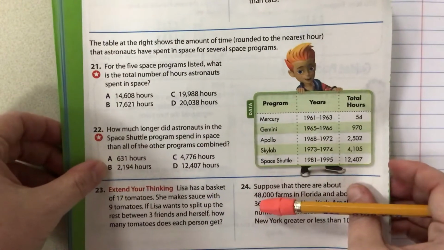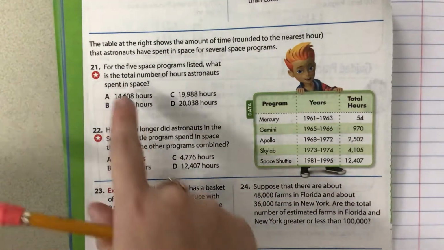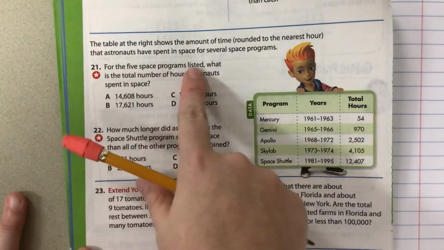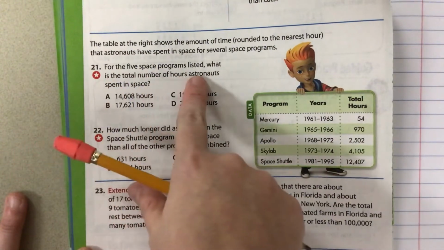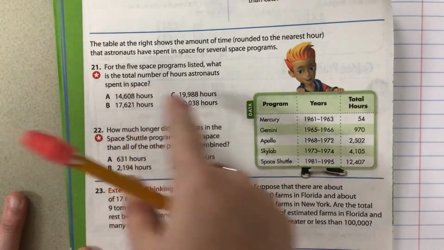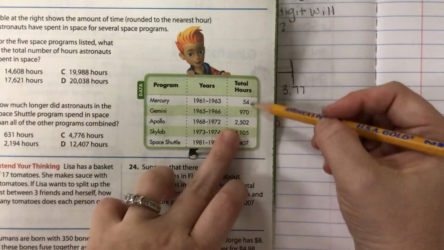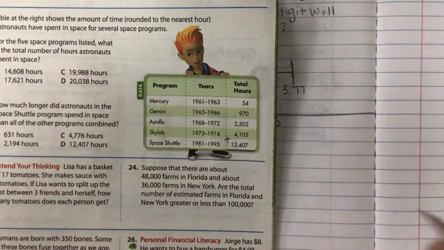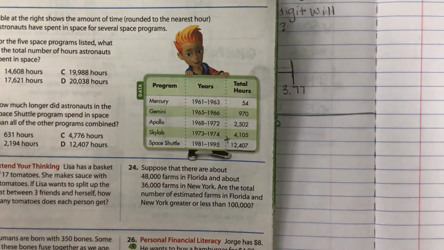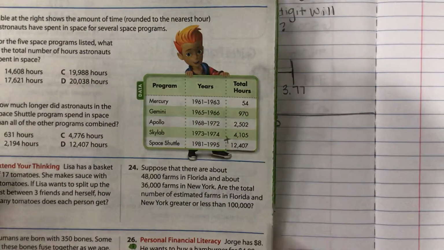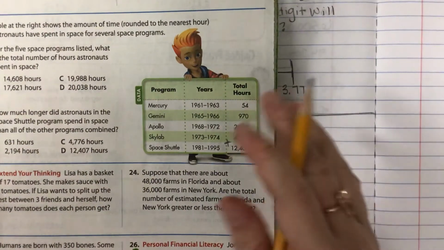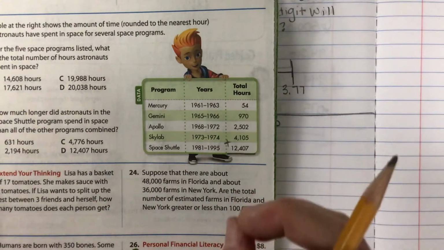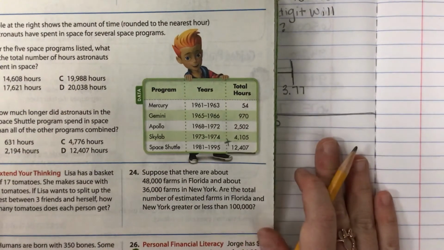We're going to look at a couple of word problems real quick. So it says, for the 5 space programs listed, what is the total number of hours astronauts spent in space? So we're looking at the total number. So total means to add. So we can add them all together, or you can separate them. I'm going to keep them all together, and that way I can just do it once. If that is confusing or you get it wrong, you may break it up, and that's kind of what your journal is for. So let's actually bring it over into our journal.